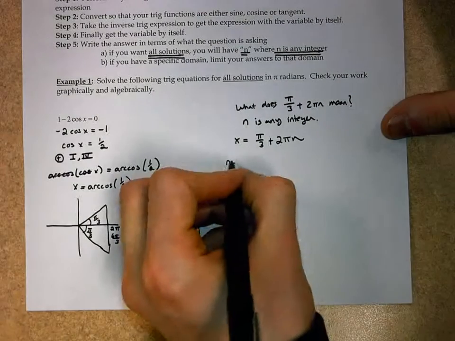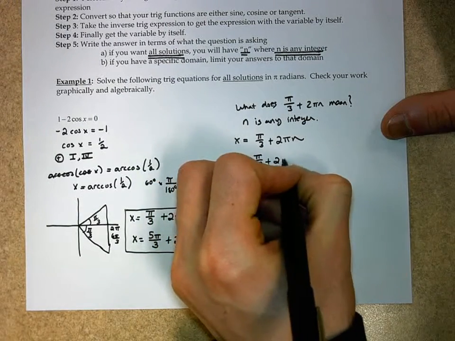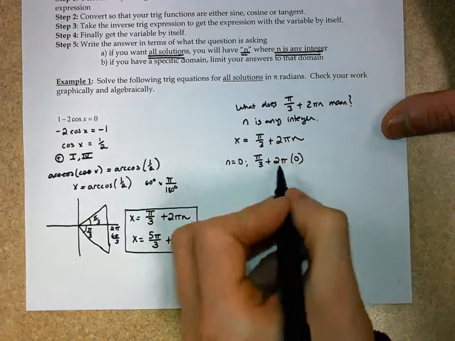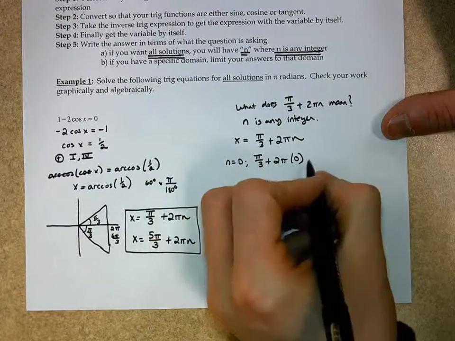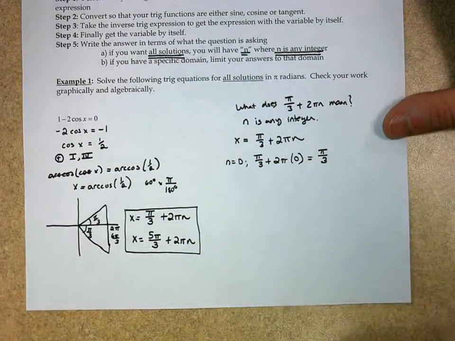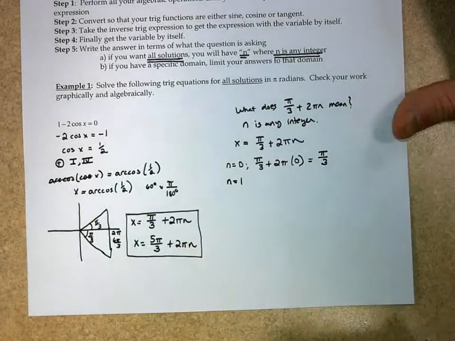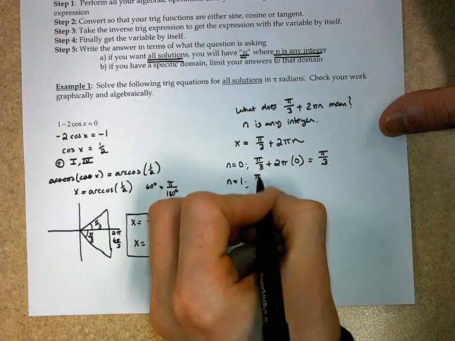So let's say I let n equal 0. I could say pi over 3 plus 2 pi times 0. 2 pi times 0 is 0, plus pi over 3 is pi over 3. So there's a solution. I could plug in n equals 1.